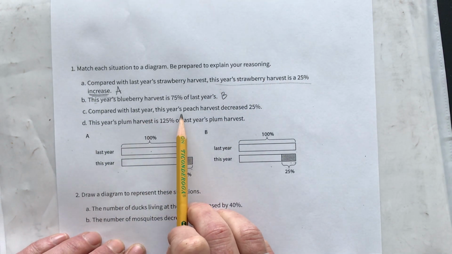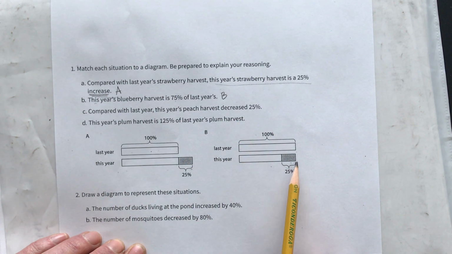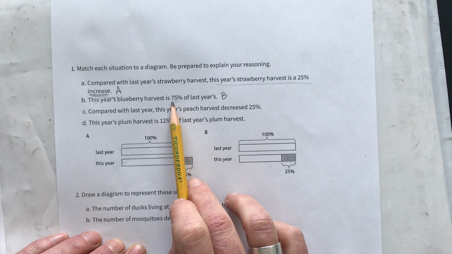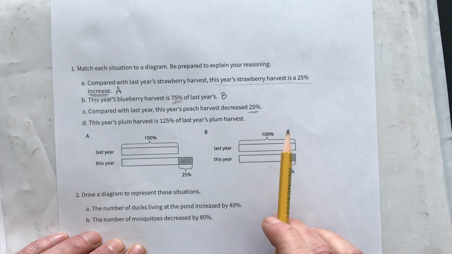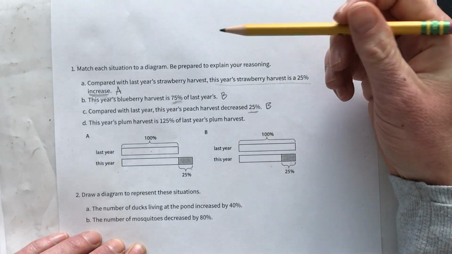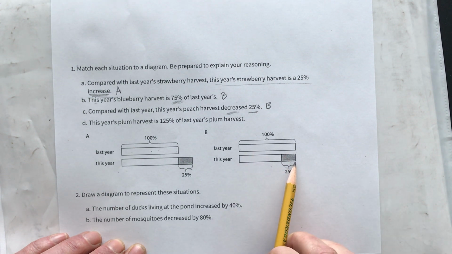Compared with last year, this year's peach harvest decreased by 25%. That's going to be that same one here. These are sort of related to each other, right? This one said, okay, I get down to 75%. This one just tells me how much I decreased by. So this one would also be B. Again, I know that because that hint of decreases tells me that my tape diagram should be shorter.